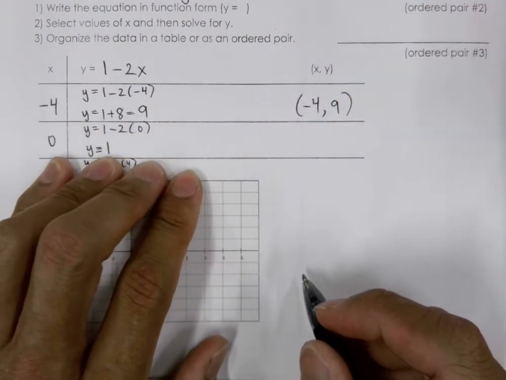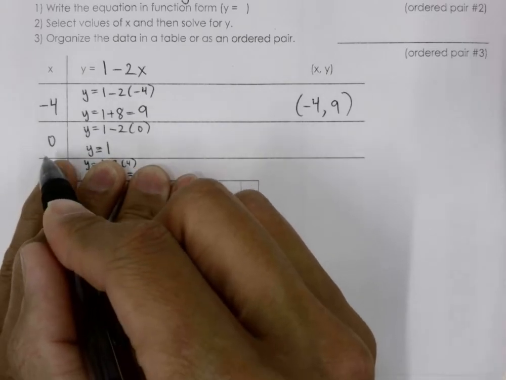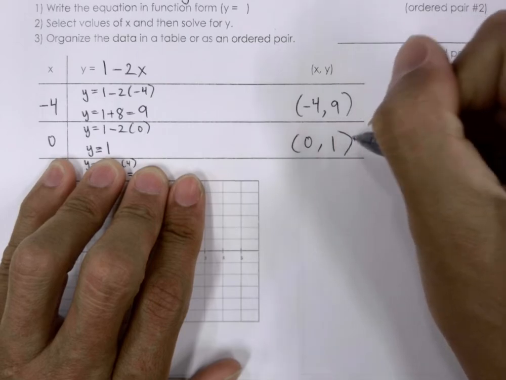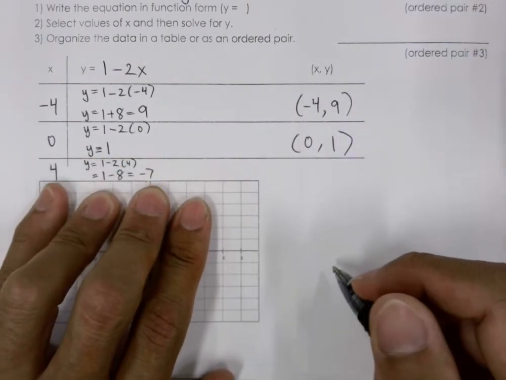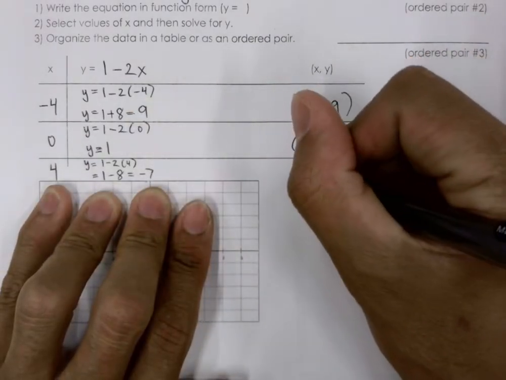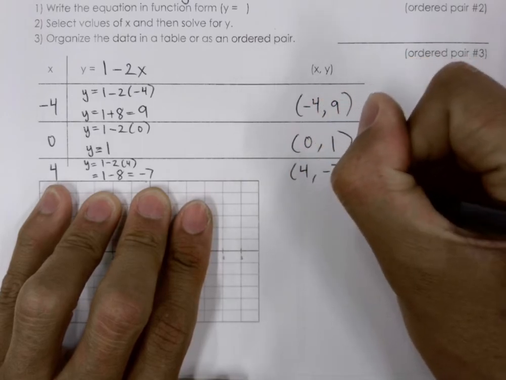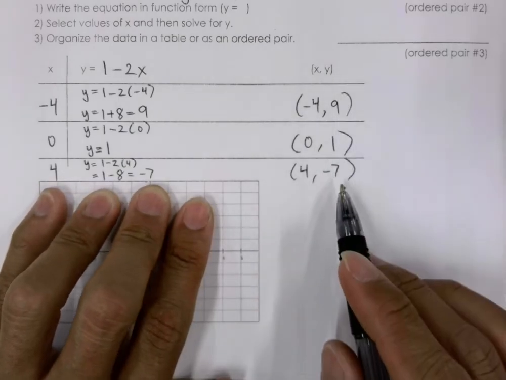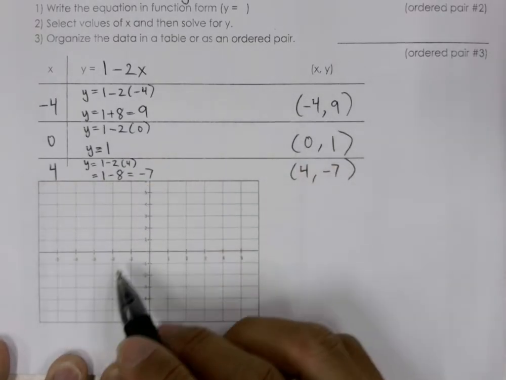When our x is 0 in our second row, y is equal to 1, 0, comma 1. And for the third row, when x is equal to 4, y is equal to negative 7. Now that we have our ordered pairs, we can graph them.